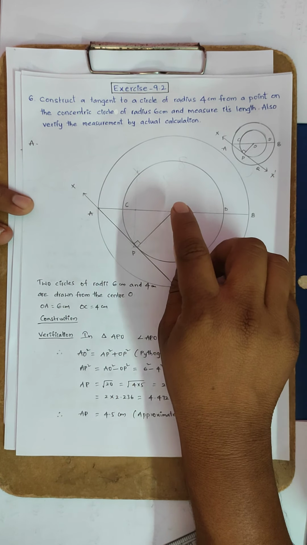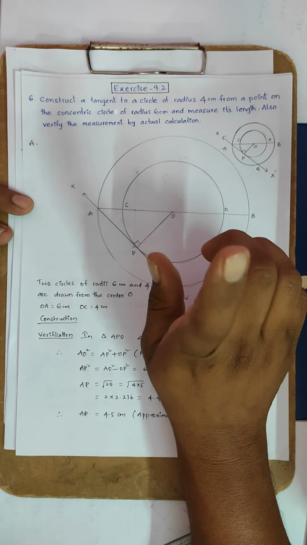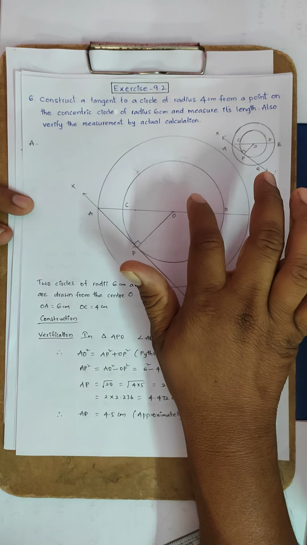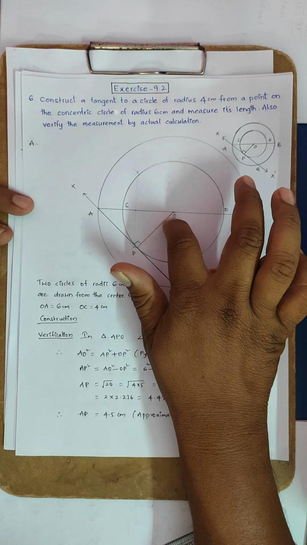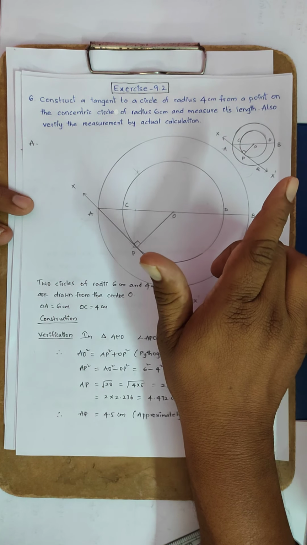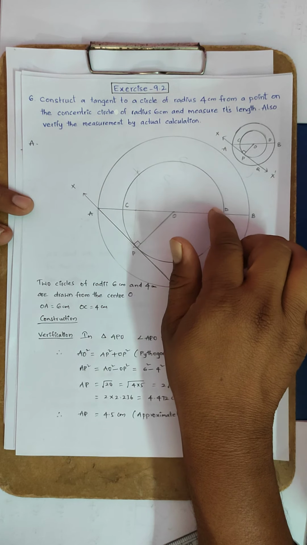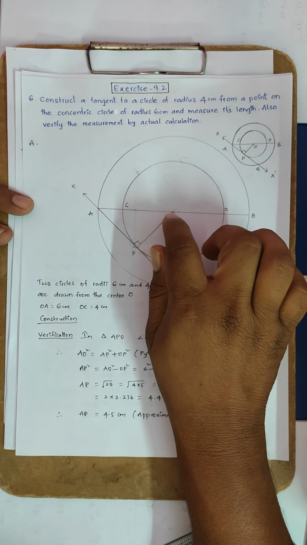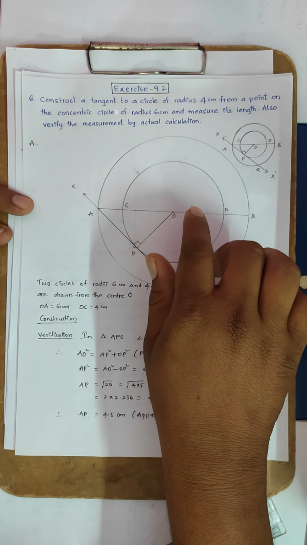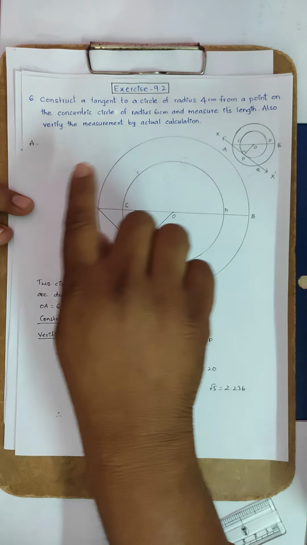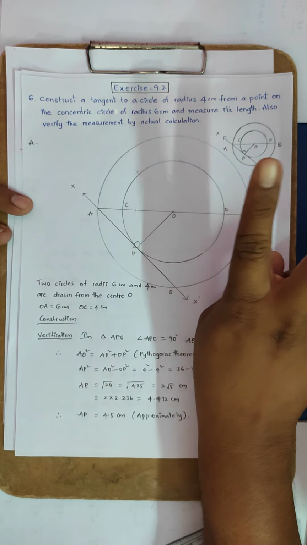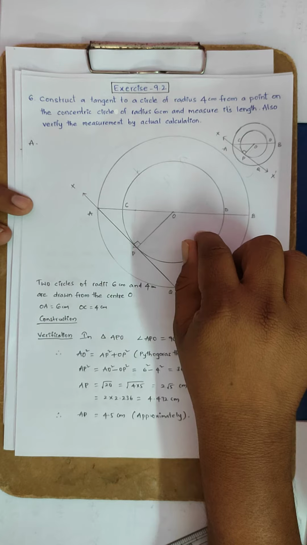First draw a circle with the help of radius 4 centimeter. From the exact center point, you draw a concentric circle of radius 6 centimeter. Measure its length. Also verify the measurement by actual calculation. See, two circles are needed to draw here.